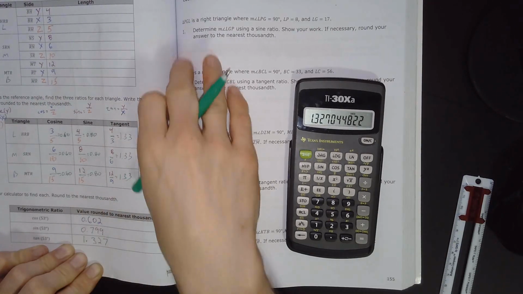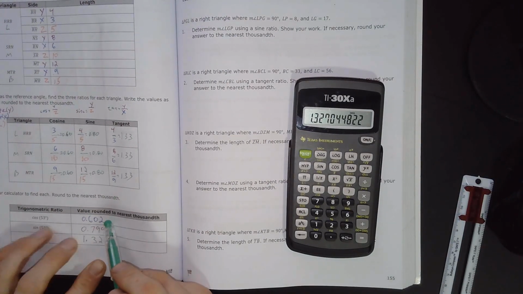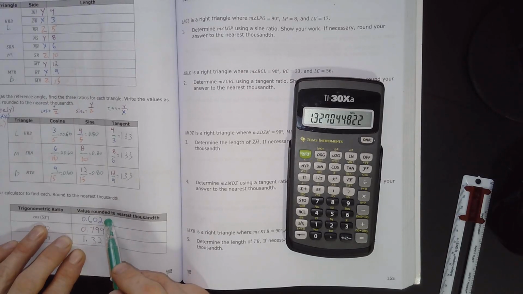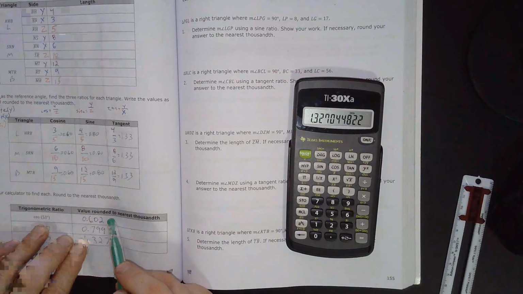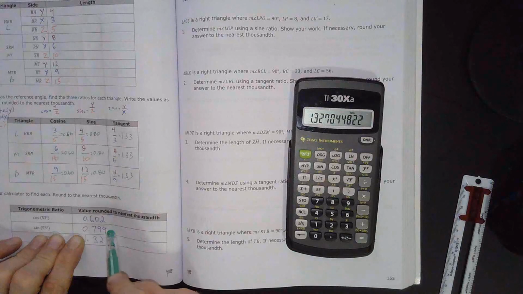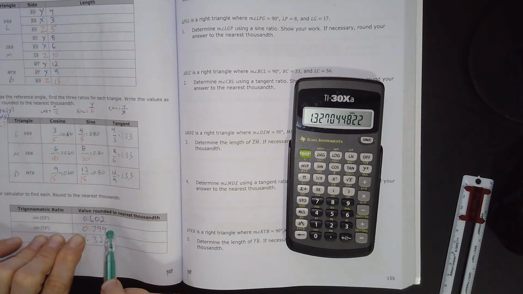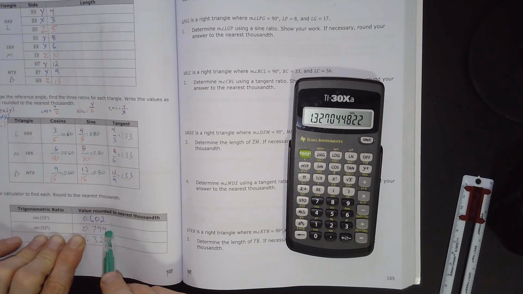Okay, so again, this is what all this stuff means, right? This one means that if the angle is 53 degrees, the adjacent side is about 60% the length of the hypotenuse. The opposite length of this angle, 53 degrees, is about 80% the length of the hypotenuse.